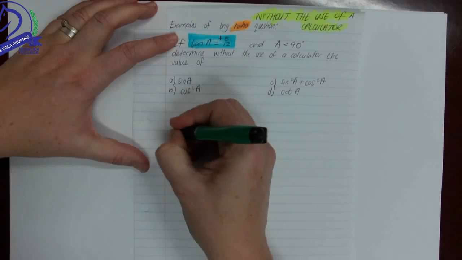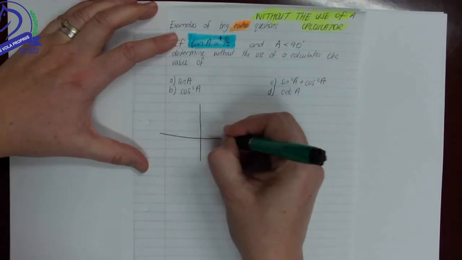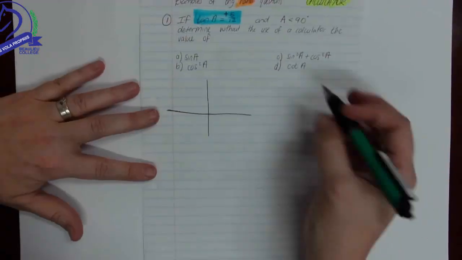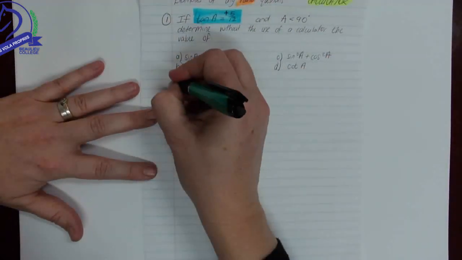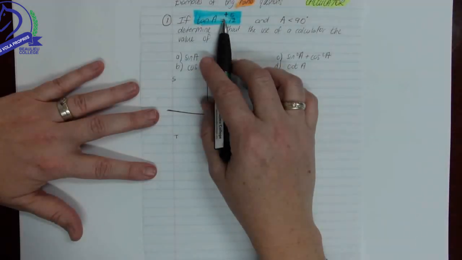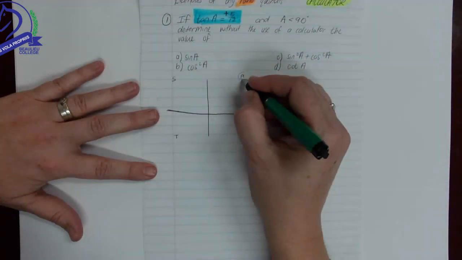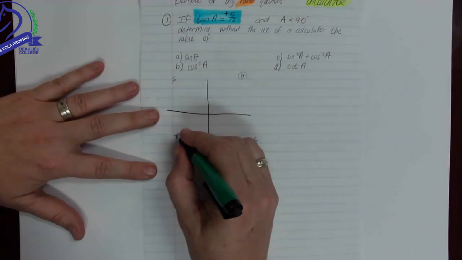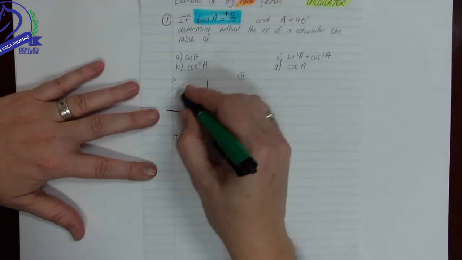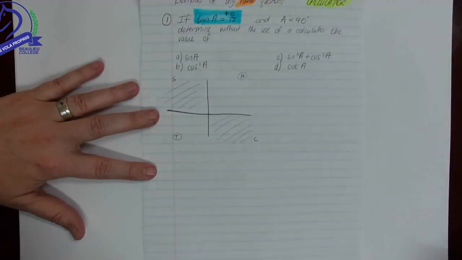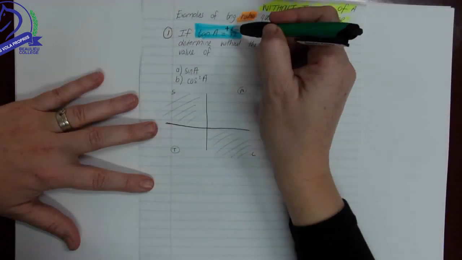If I draw my Cartesian plane, to have a positive tan, it will be either in the first quadrant or in the third quadrant. So the second and the fourth quadrants do not give me a positive tan.